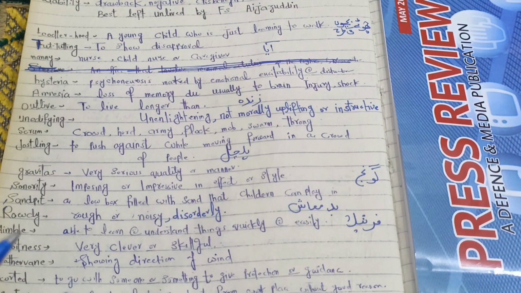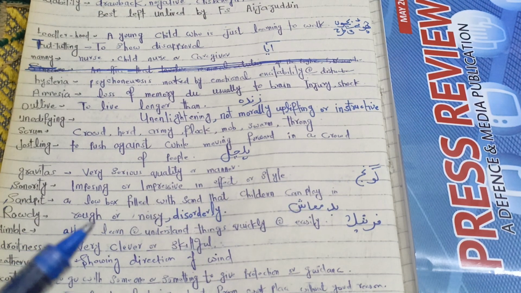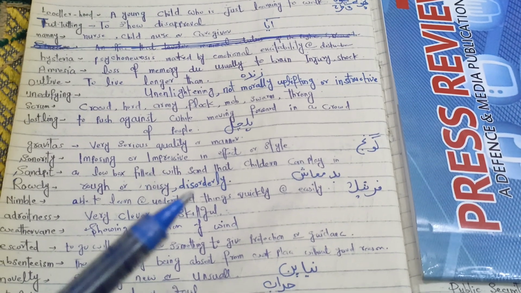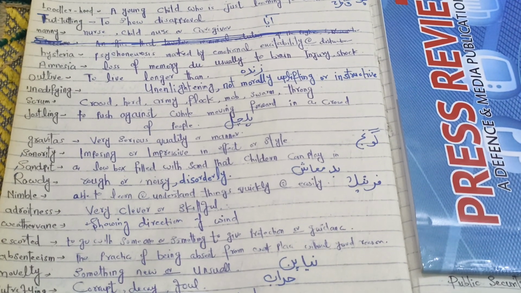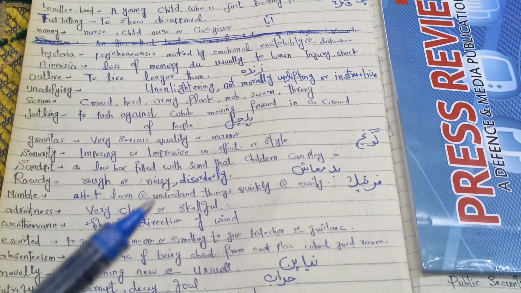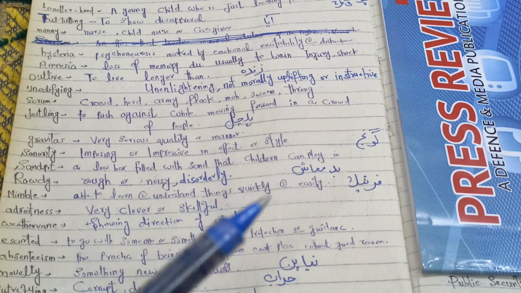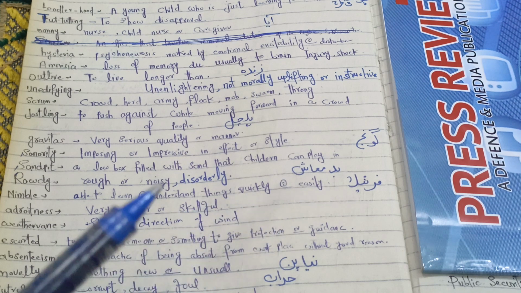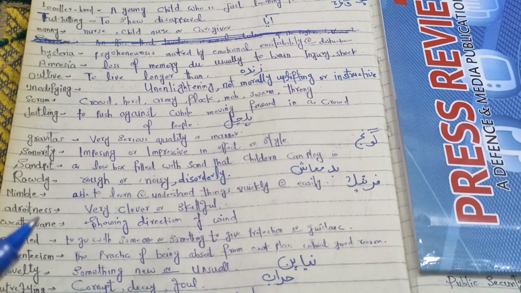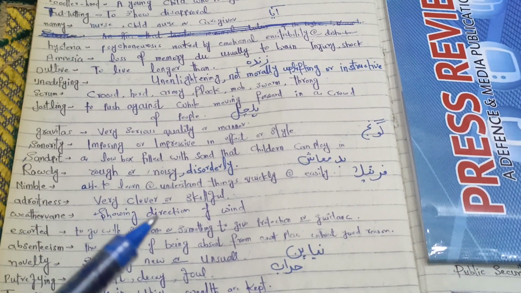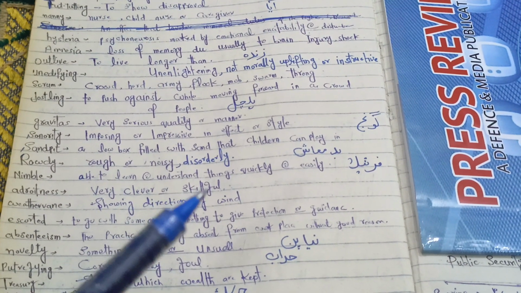Gunj. Next one, rowdy. So noisy, disorderly or rough. Next one, nimble, able to learn and understand things quickly and easily. So it's called nimble. Next one, adroitness. So very clever or skillful.